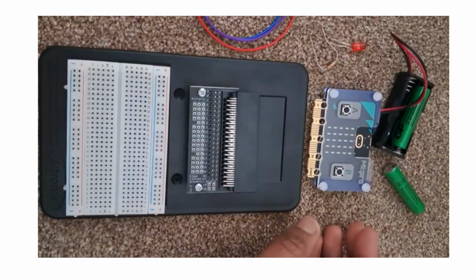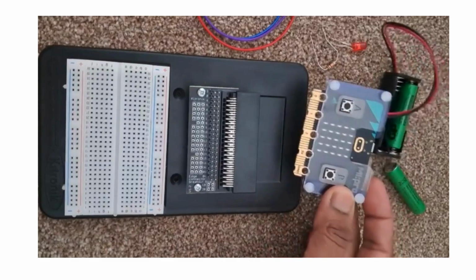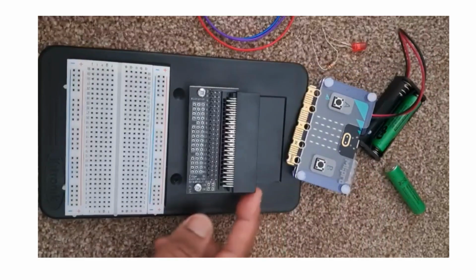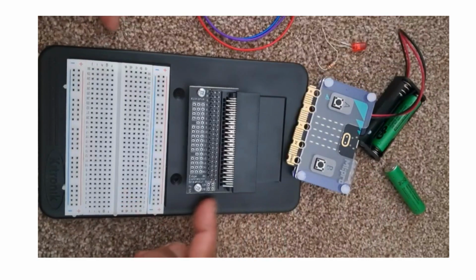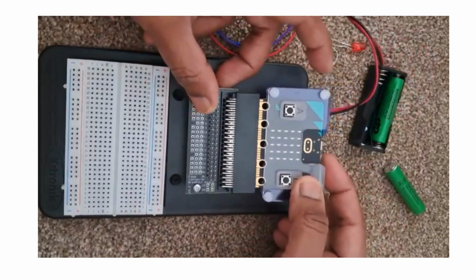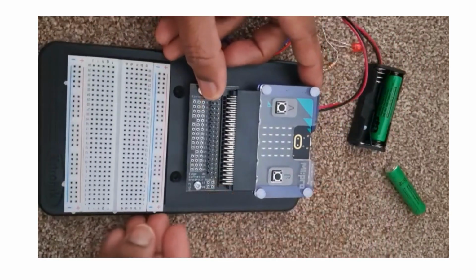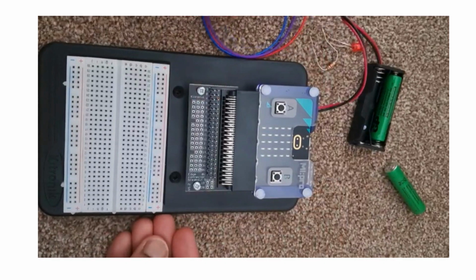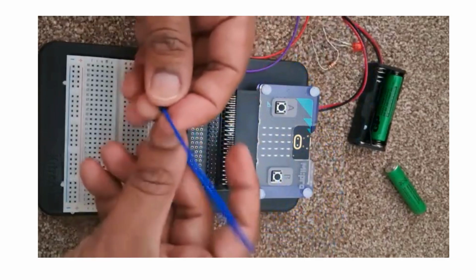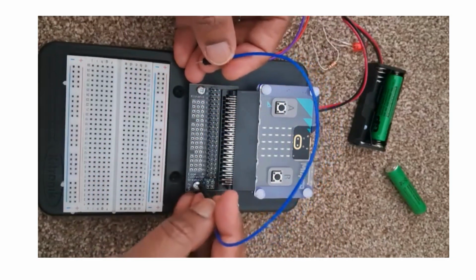Now we'll see how to connect all the parts together. First we have the microbit where we have downloaded the code, and we have the adapter and the breadboard which are fixed to a plastic base. First fix the microbit into the adapter like this, and now we need to do the cabling. I'll take the blue cable and fix it to the ground, which is this corner pin.